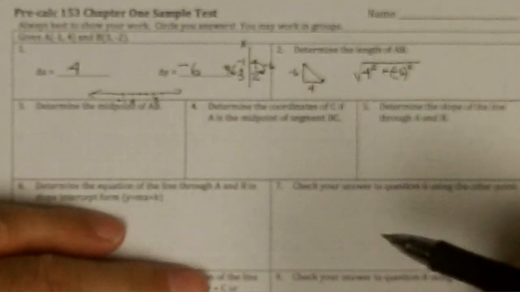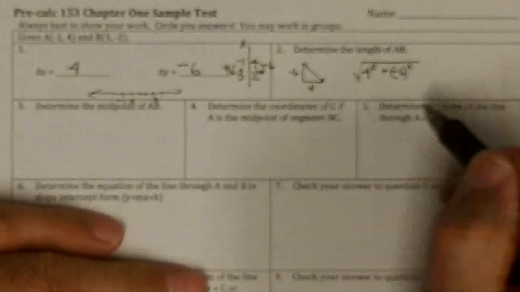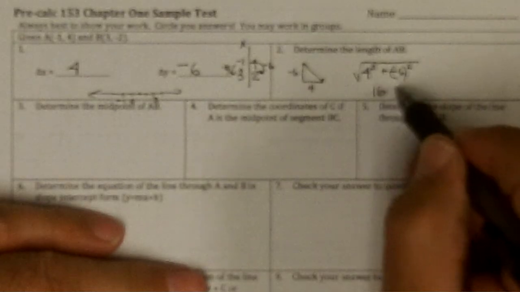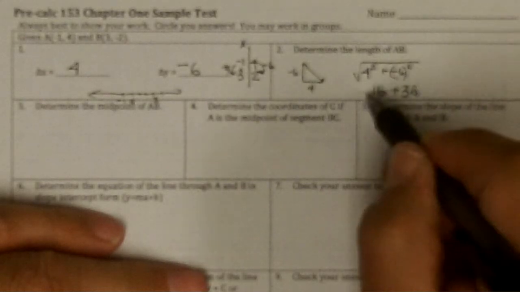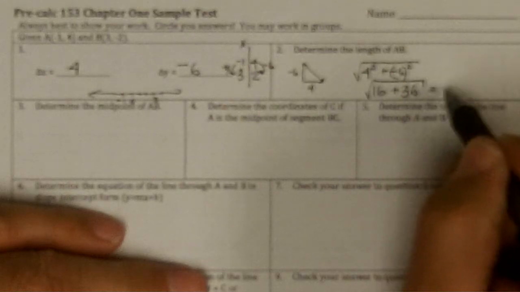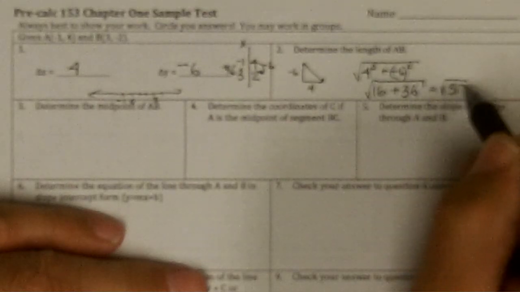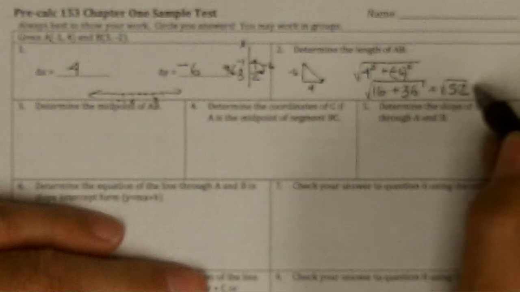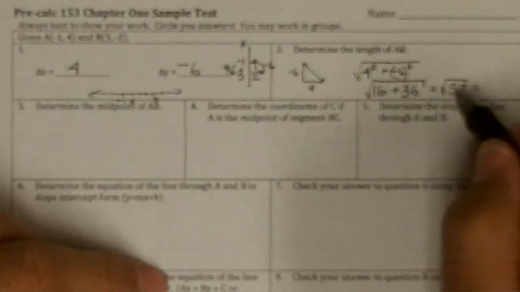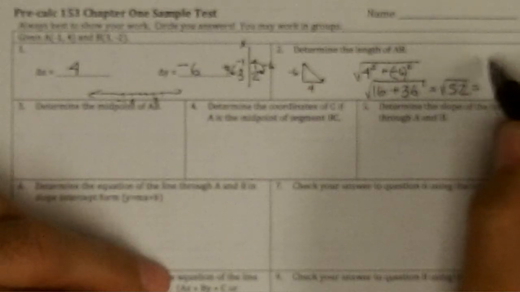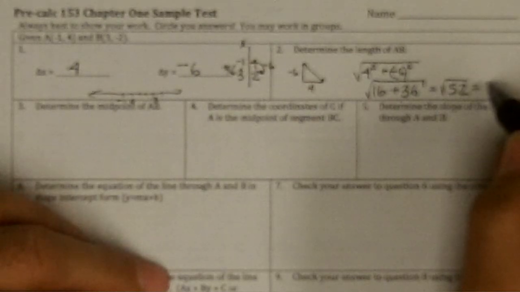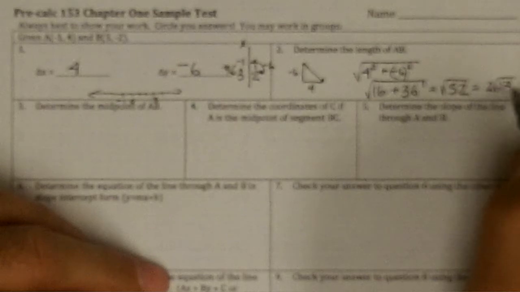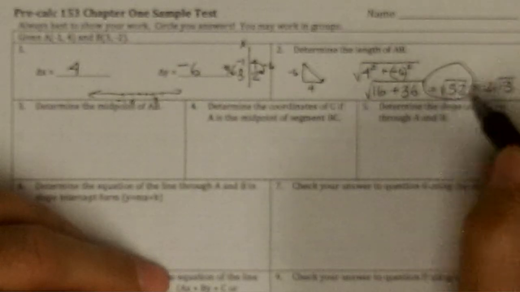The negative doesn't really matter, because when we square -6, we get 36, and 4 squared is 16, so we got 16 plus 36. The square root of that is the square root of 52. Some of you are typing that in the calculator and getting 7 point something, and some of you are realizing this is 4 times 13, so it'd be 2 square root of 13 if you reduce it, but this is good enough.